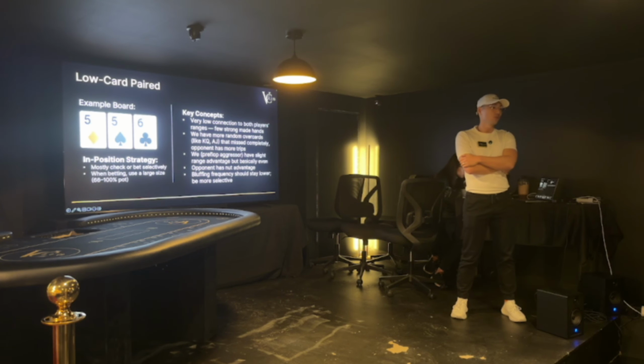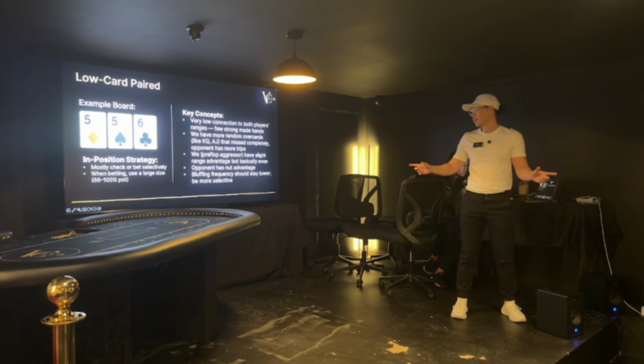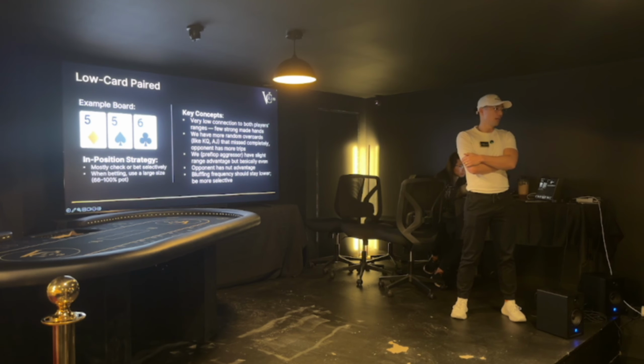So this is one of those rare scenarios where the range advantage and the nut advantage are separated between the big blind and the button. But generally speaking, we want to mostly check, given that they have the nut advantage, and when we do bet, again, we want to choose a big sizing. So somewhere between 70 to 100% pot, or 65 to 100% pot.